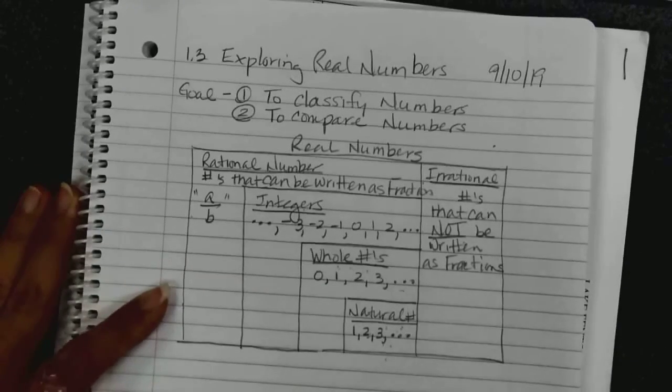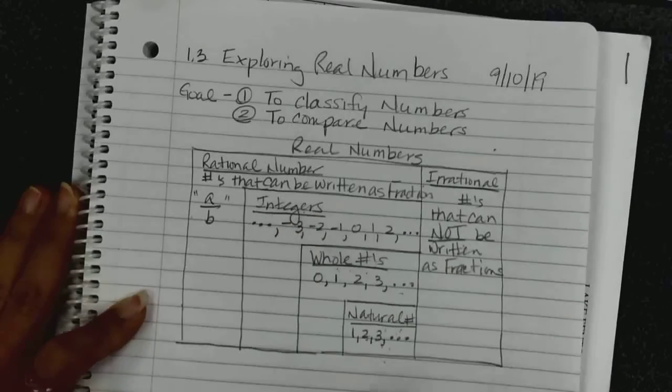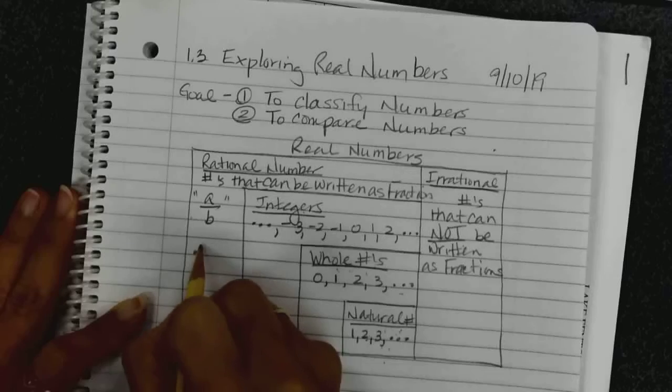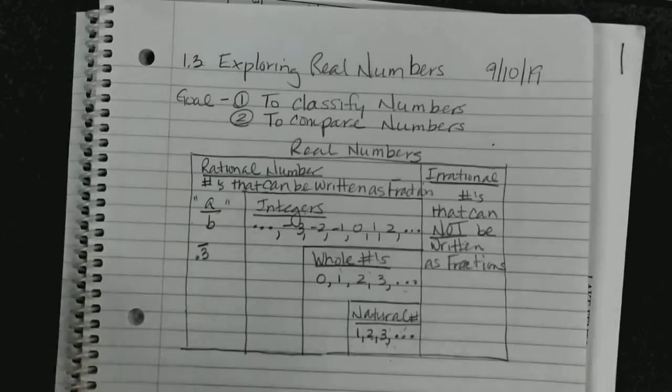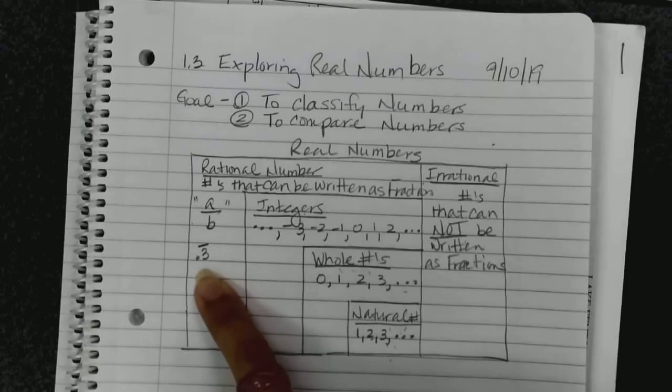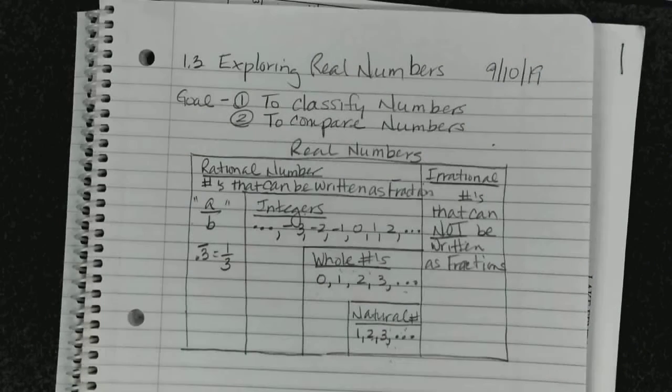So let me give you some examples. Rational. Besides being all these whole numbers and integers, I can say 0.3 repeating. That is a rational. Do you know why? Anybody know what 0.3 repeating is? 3/9. 3/9 is 1/3, which is 0.3 repeating. 0.3 repeating is the same as 1/3, so that could be turned into a fraction. So this is 1/3. So yes, 0.3 repeating is a rational number.